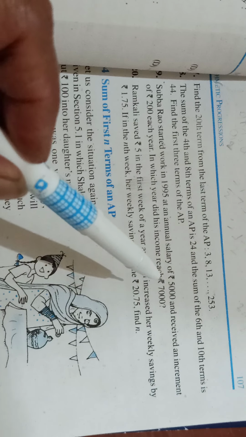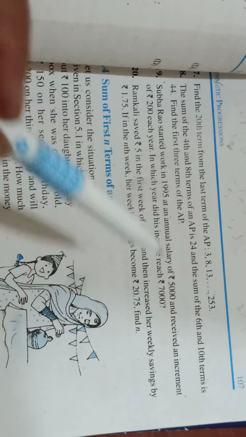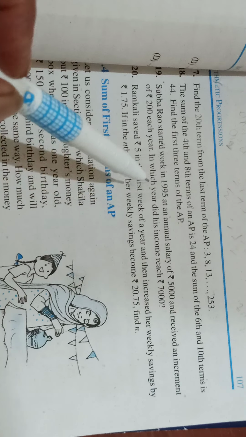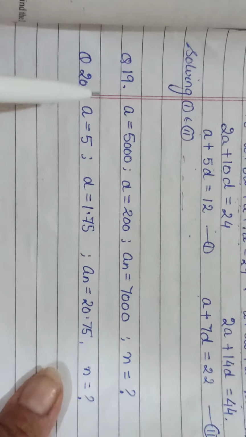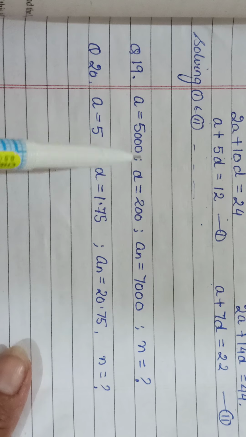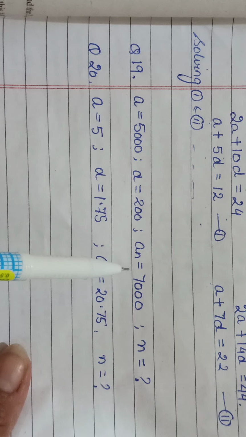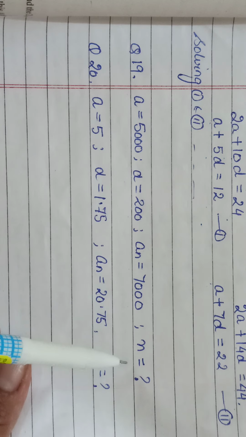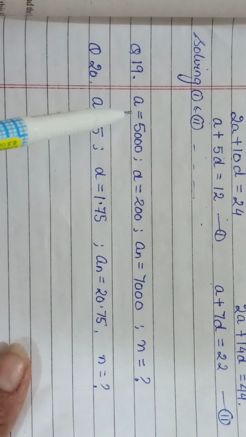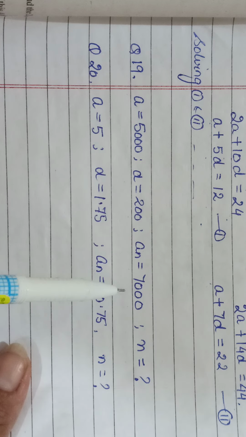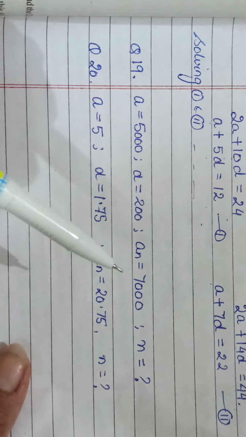If suppose we say there were n increments, n years. So in which year? What is he asking you here? Year means he is asking n. Get that? Okay. See. So for this question we'll take a as 5,000, d as 200, an as 7,000, and n is what has been asked. So you directly have a formula, an is equal to a plus n minus 1 d. You know everything, one unknown n, it will come out.